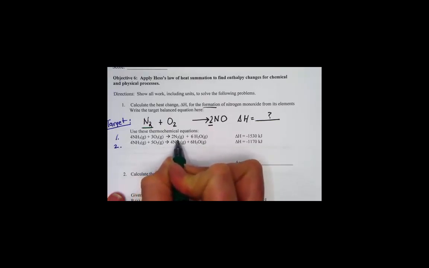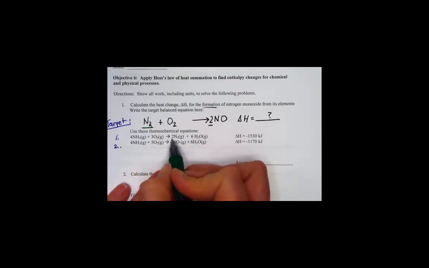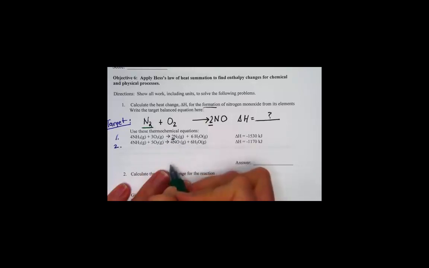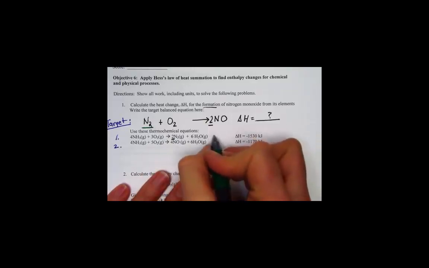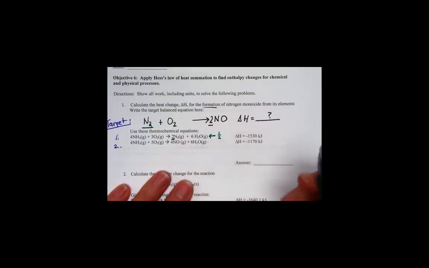That's very helpful in determining what to do with that first elementary reaction. I notice that N2 is on the wrong side of the arrow as compared to my target. And I'm noticing that it's twice as big as I'd like it to be. I have a hunch that I'm going to flip the direction and I'll need to cut it in half.